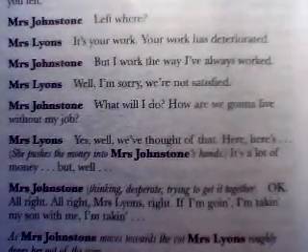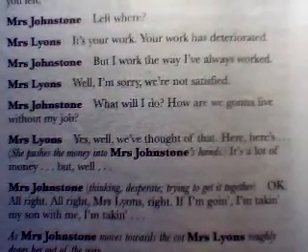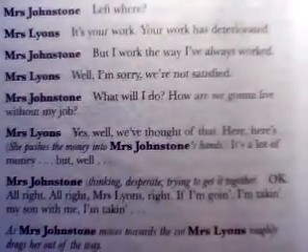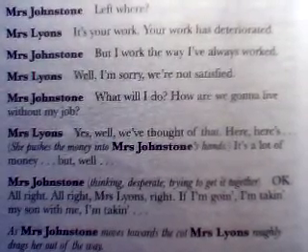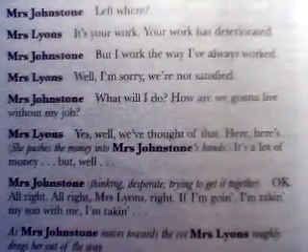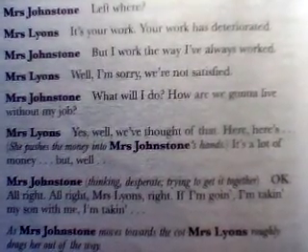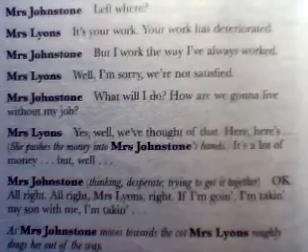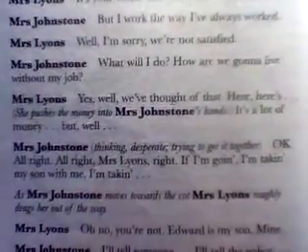By the way, we're talking about manipulation. Notice when Mrs. Lyons says that plural pronoun, we're not satisfied, she's now trying to recruit the power of her absent husband to add legitimacy to what she is saying. The reality is, of course, it all comes from her. Manipulative, again.